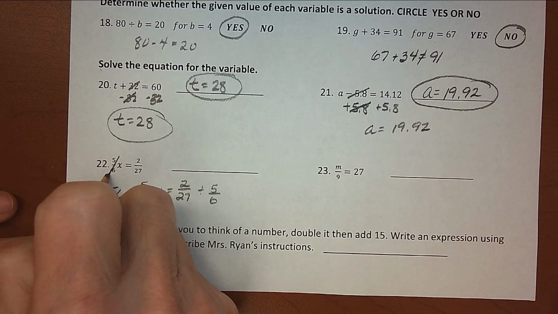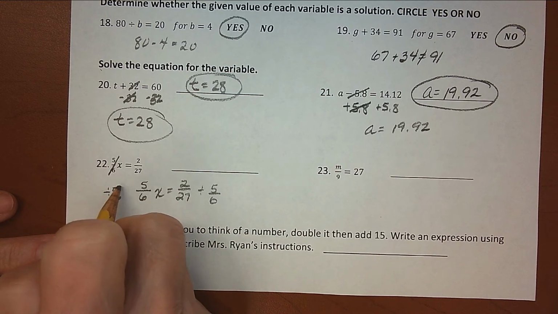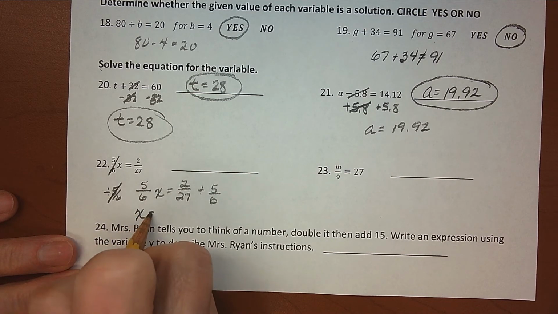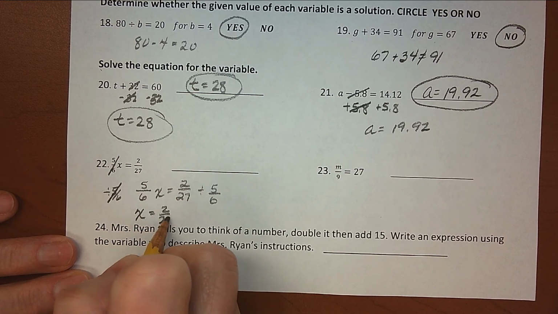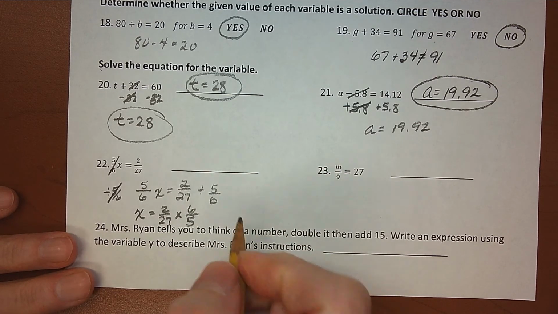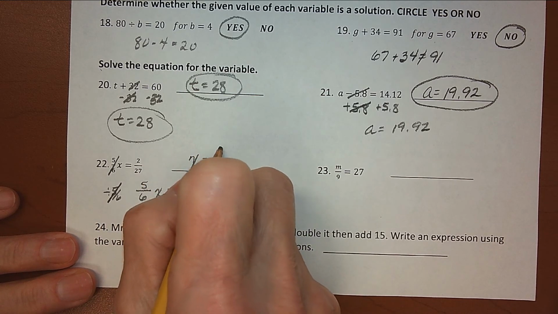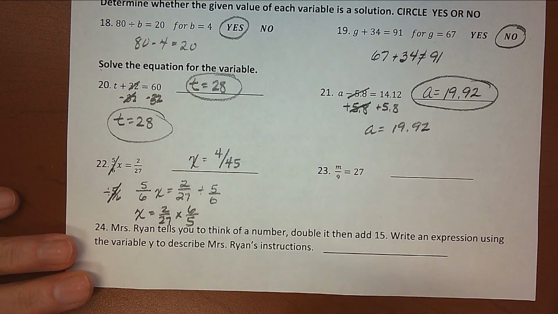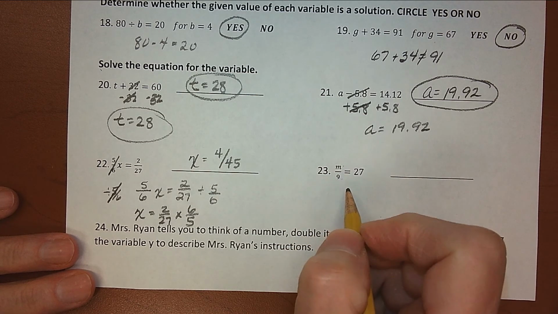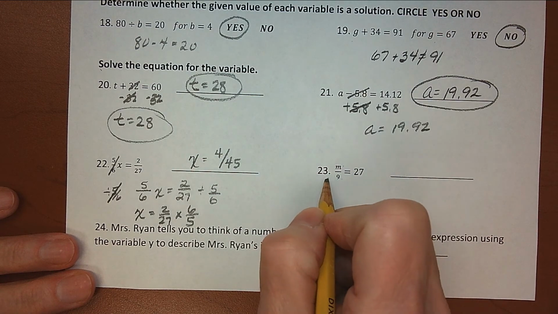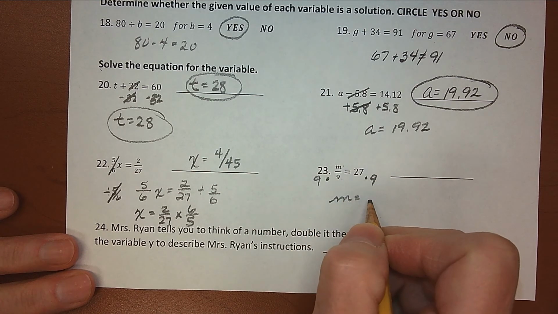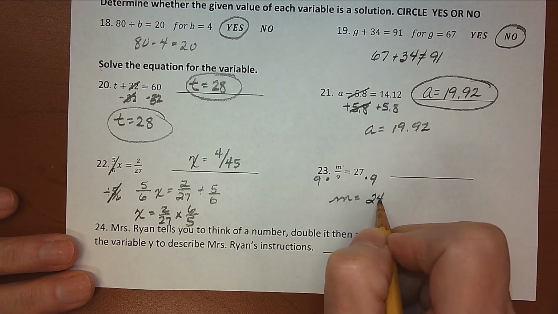So 5/6 multiplied by x is canceled out by dividing by 5/6. So we have x equals 2/27 times 6/5. And when we do that multiplication, we are going to get that x equals 4/45. And again, you can use your calculator to do that. Here we have m divided by 9 equals 27. The opposite of dividing by 9 is multiplying both sides by 9. So we get m equals 27 times 9, or 243.